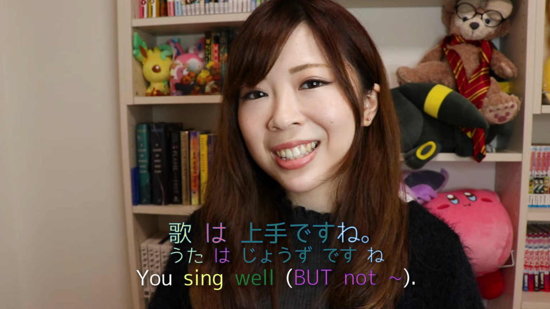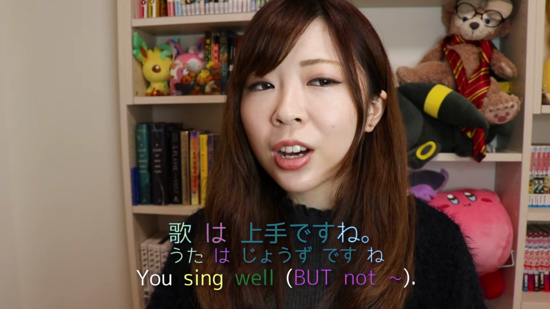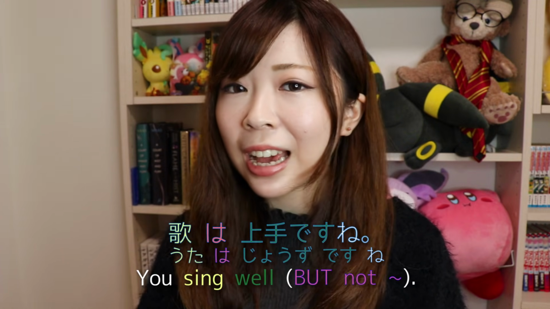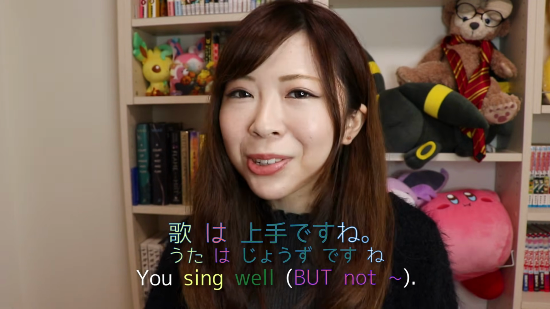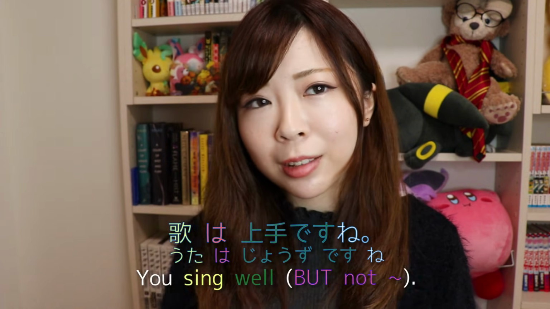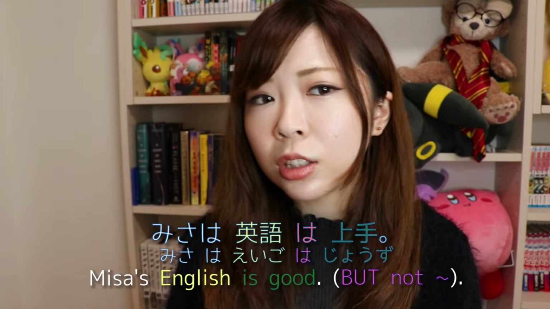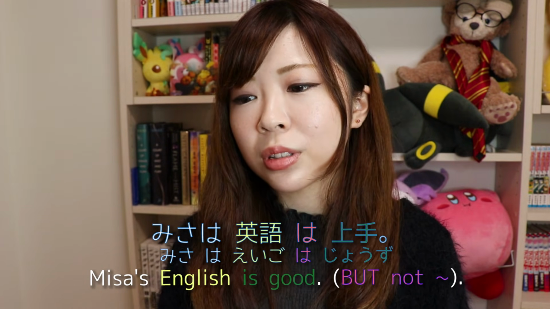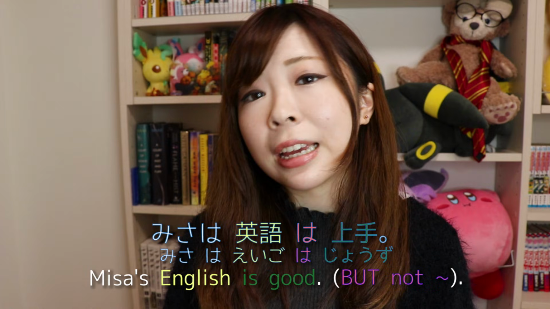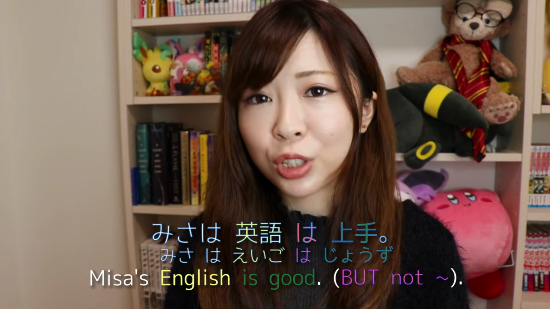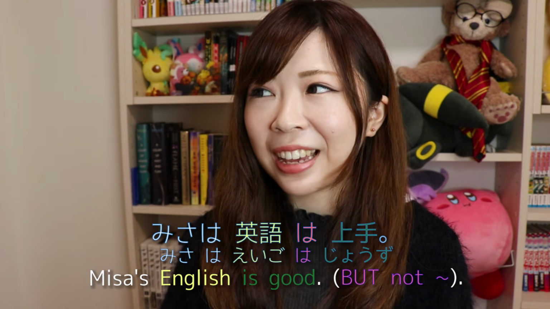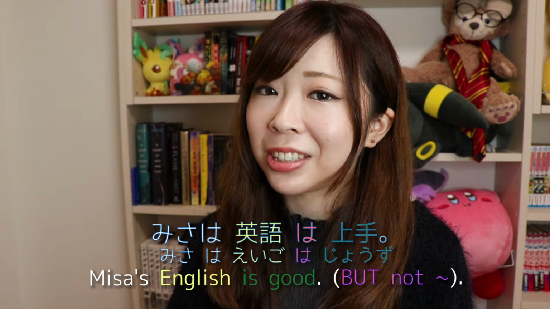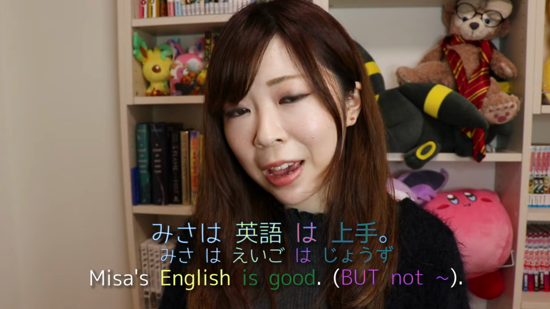For example, if I say 歌は上手ですね, it sounds like you are good at singing but not anything else. Or you're good at singing but not this. So it's quite mean. So someone's like, ミサは英語は上手。Then that person is saying, Misa is good at English, but that's all she's got. That person is saying, she's not good at anything else, but she's good at English at least. So you really want to be careful with this.